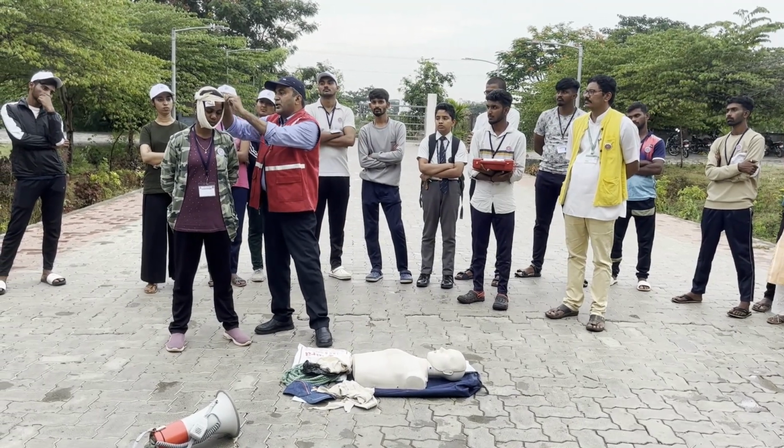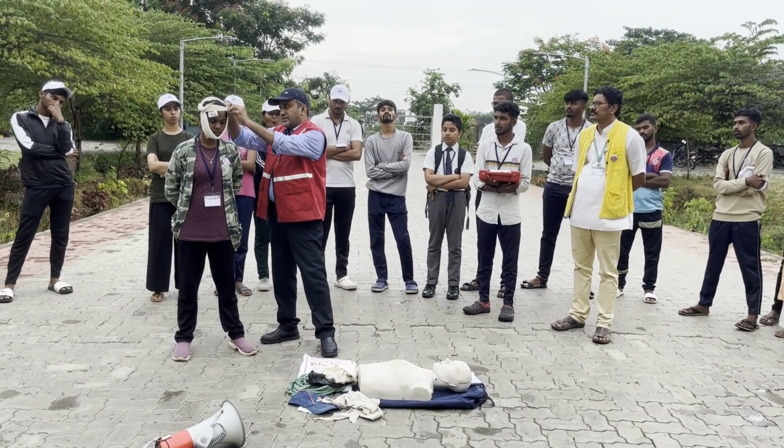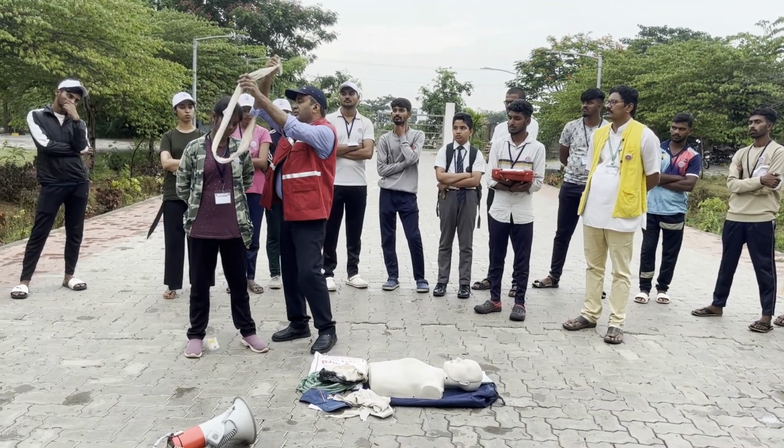Okay, the last one is how to use a rope in case of any emergency. For example, a vehicle submerged in water, to bring it out.